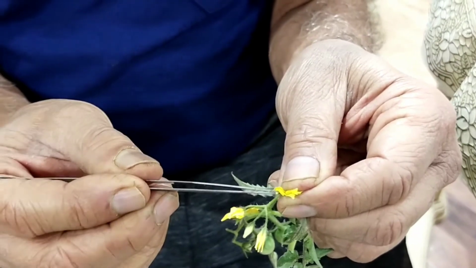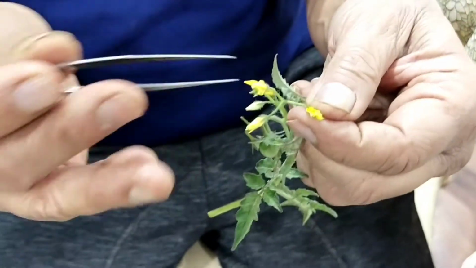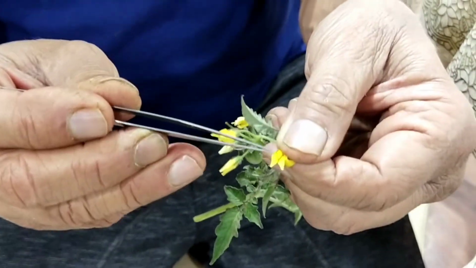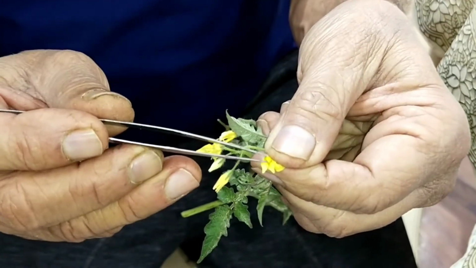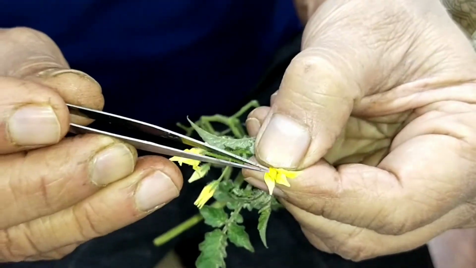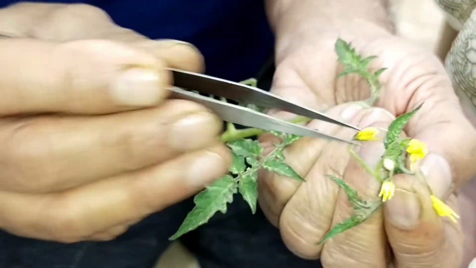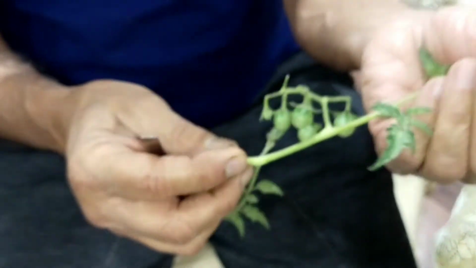That's what I am trying to tell you, that a family is a big group, and within the group, between the genera and the species, variations are possible. Can you see this bunch? These are all stamens. As you can see, these are all stamens. The carpel will be hidden inside. It's a tiny flower. Every flower will develop into a fruit.